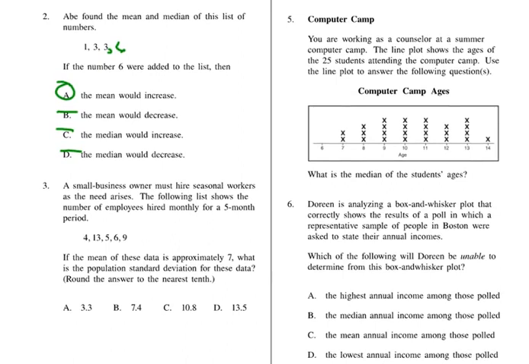A small business owner wants to hire seasonal workers as the need arises. The following shows us, if the mean of the data is approximately 7, what is the population standard deviation? The fact that they told you the mean has nothing to do with the problem. You simply enter this in and do your one variable stats. This was a one variable stat problem, and you found your theta, which was 3.3.